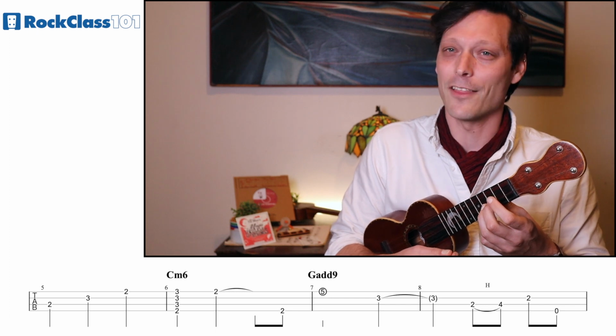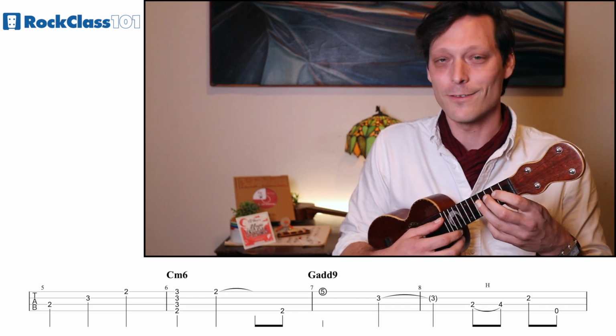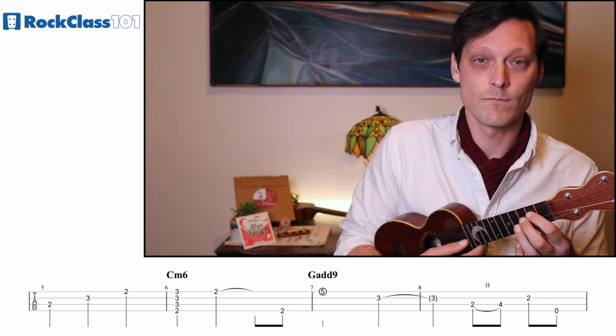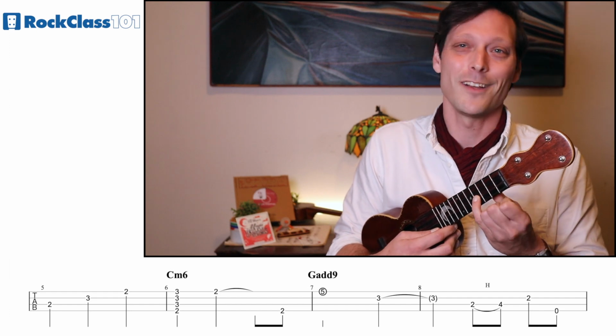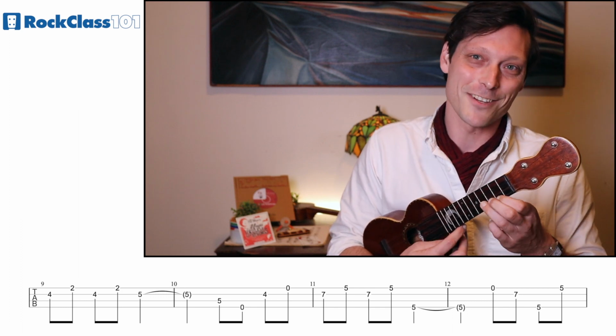Let's try that together. Just those few notes. 1, 2, 3, 1. Up to that G sharp. And then we want to get our first finger over to the 2nd fret of the A string to this B.